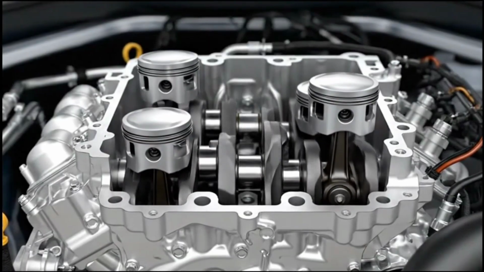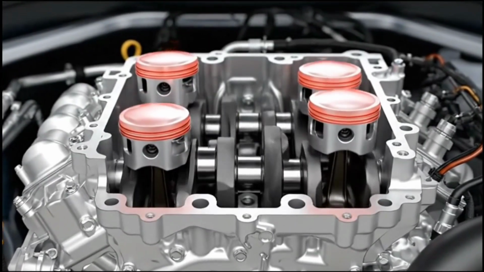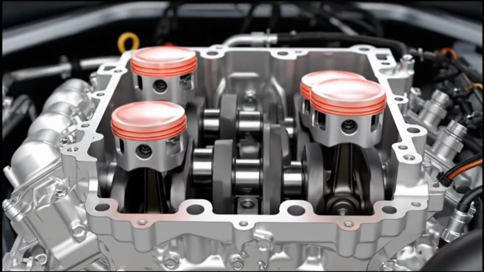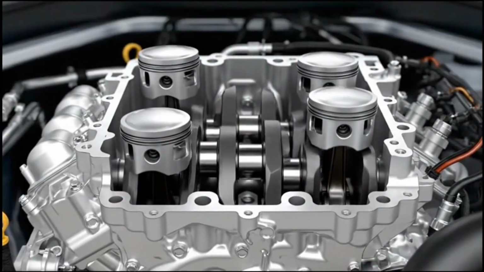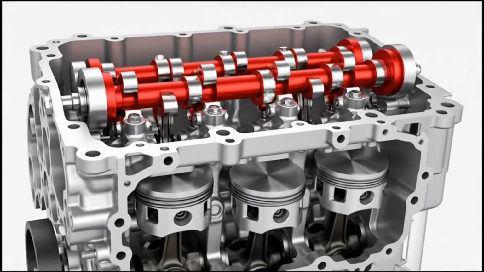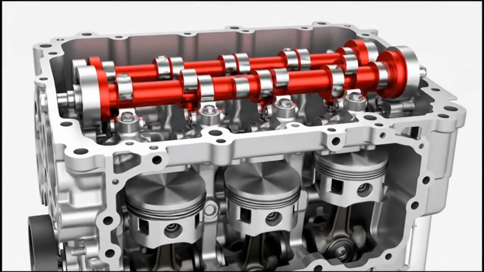In a real engine, multiple cylinders work together. Each piston fires at a different time to produce smooth, continuous power. The camshaft controls valve timing. It ensures valves open and close at exactly the right moment.